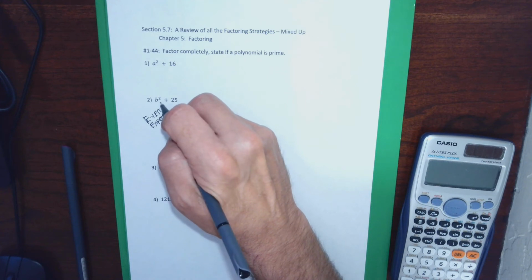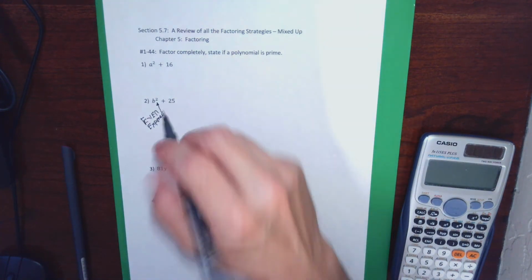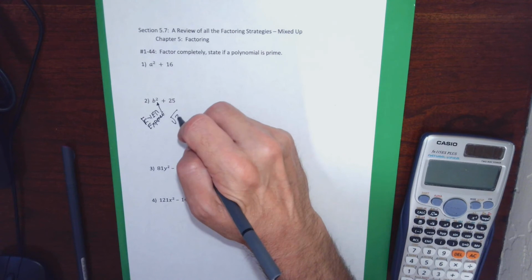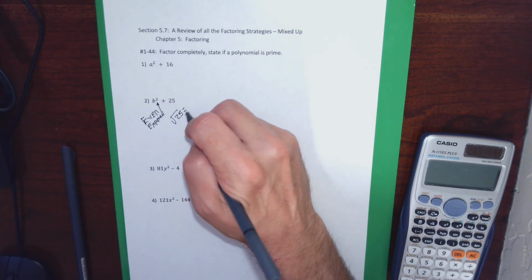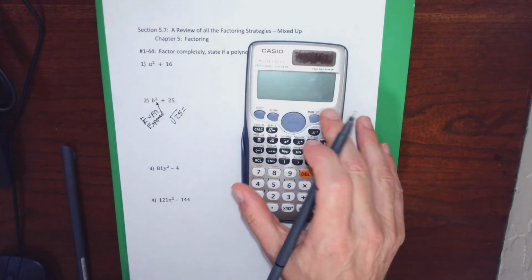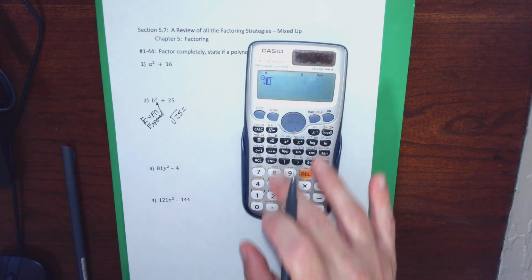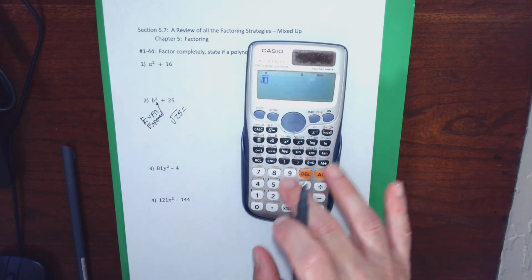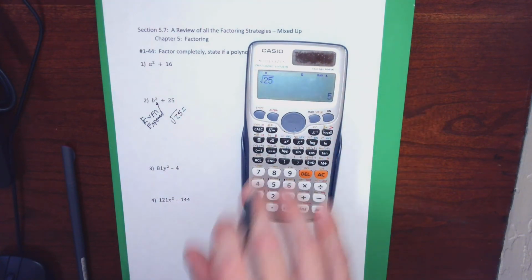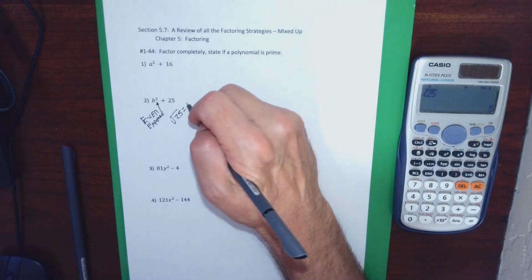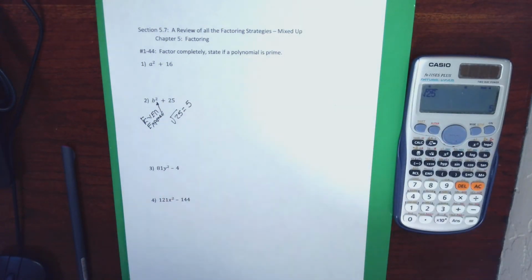So to be a square problem, you need an even exponent, and any coefficient or constant needs to be a perfect square, which means if I do its square root on my calculator, I get a lovely integer. This is a square problem, and it's a sum of squares because of the plus sign between.